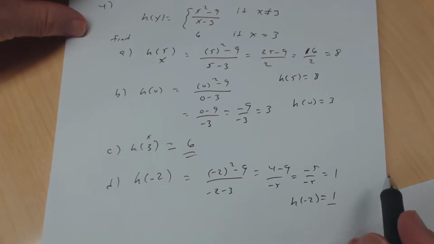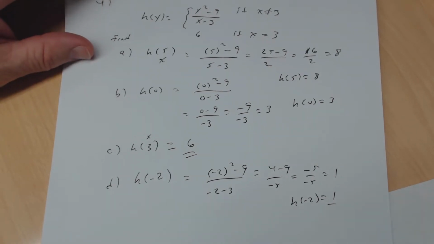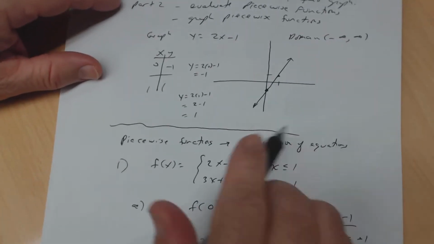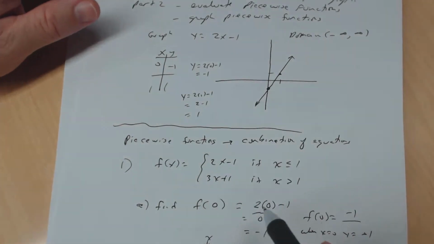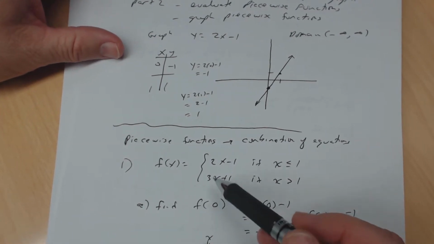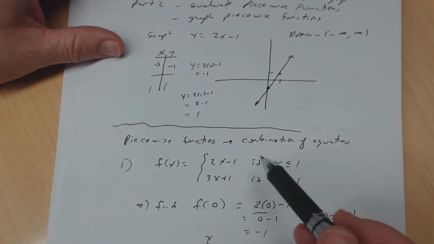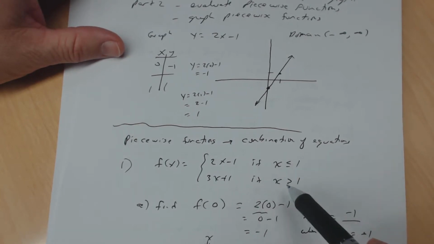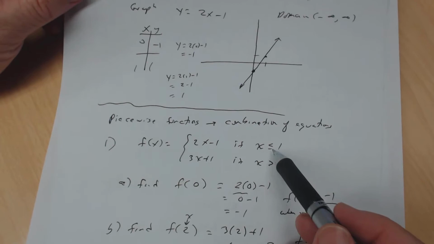Okay? All right, so that was evaluating. So that's the evaluating part for this. So that takes care of that. So it's just a matter of you plugging the value of x into the correct function. But you got to determine which one's the correct function by looking at your domain. All right, so determine which of these fits.